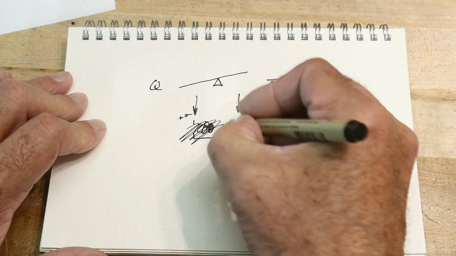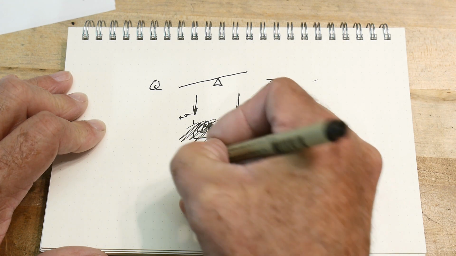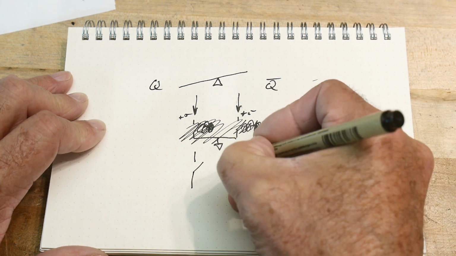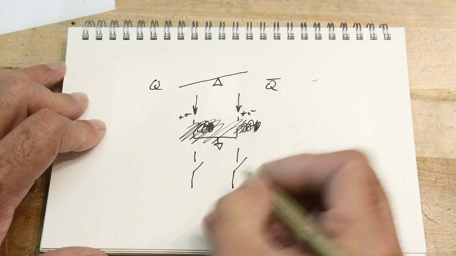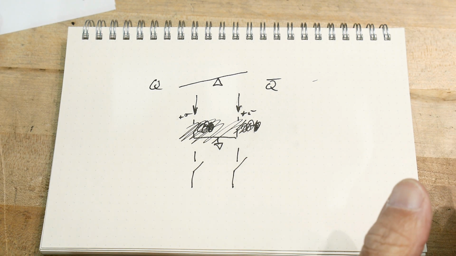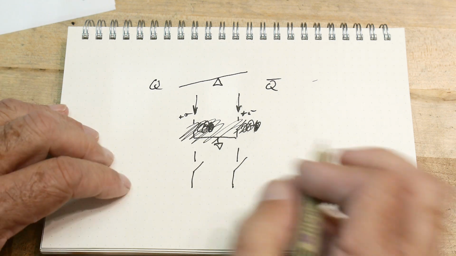Okay, so this got a bit messy. But we're still going to have switches. Remember the switches, okay? We've got these 2 switches. All right. Now, how do we make this edge triggered? Okay, how do we do that?